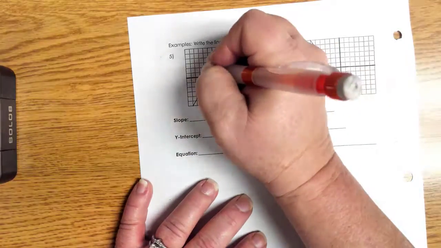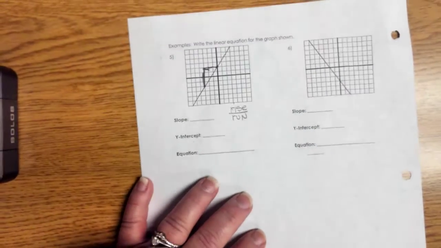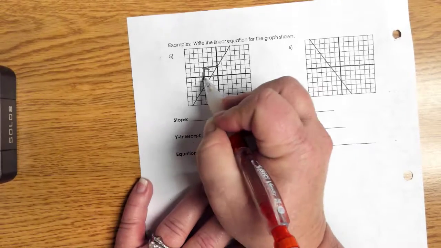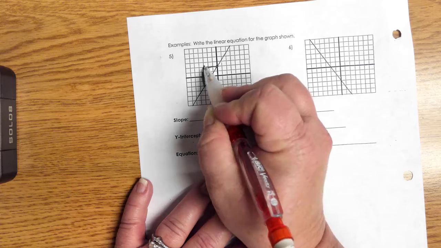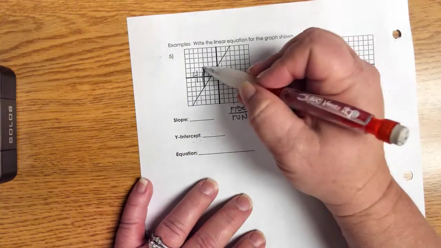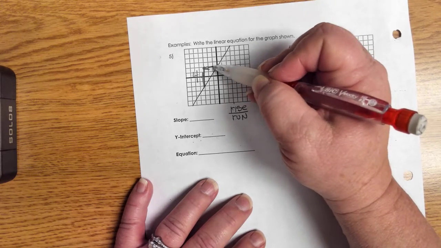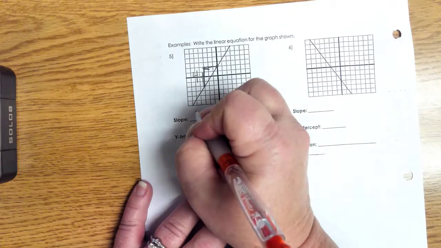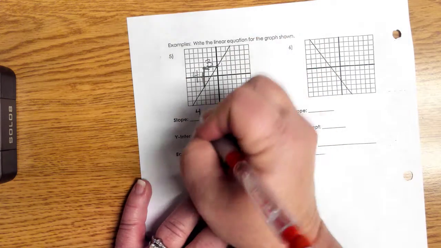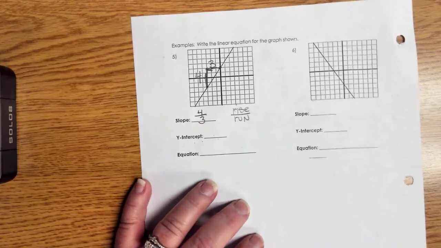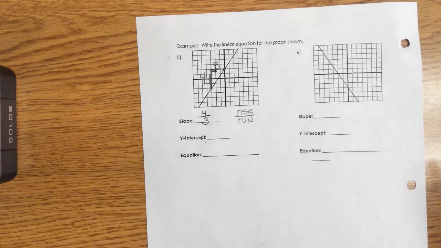I'm going to demonstrate it over here for those of you with difficulty. Come on, try it. 1, 2, 3, 4. Okay, 4 over 1, 2, 3. See, this is easy. 4 over 3. Okay, Haley wants me to show her where the Y-intercept is.